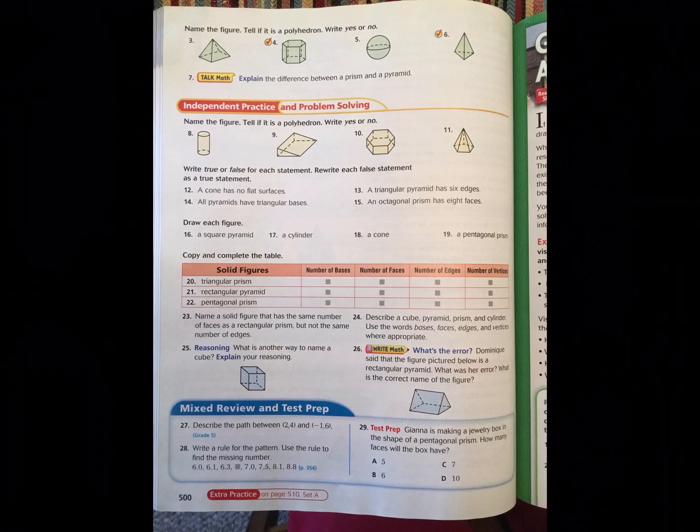On number 3, we have a square at the base, and 4 triangular sides that come to a single point. That is a square pyramid. It is a polyhedron. Please note that the directions say to name the figure and tell if it is a polyhedron. This is a polyhedron. All of its faces are polygons.